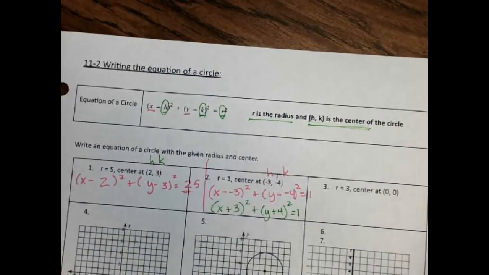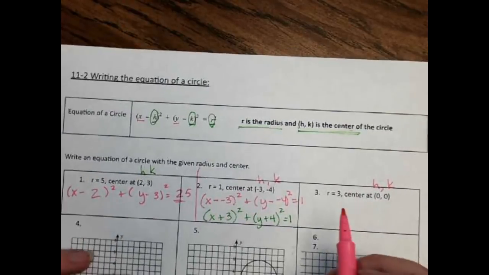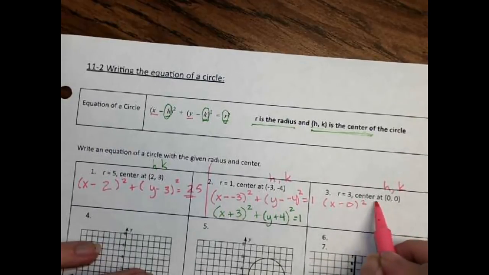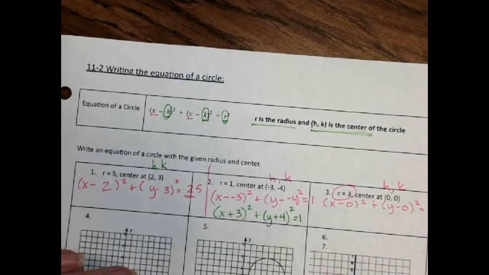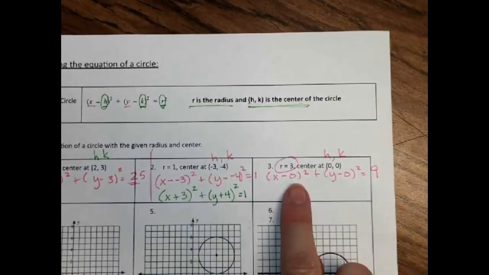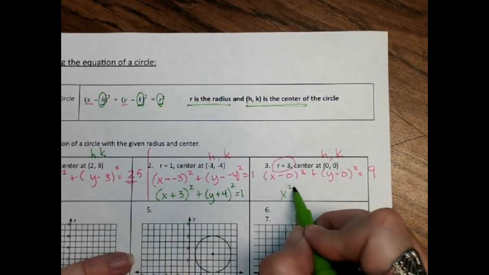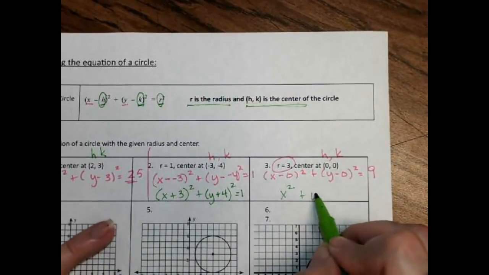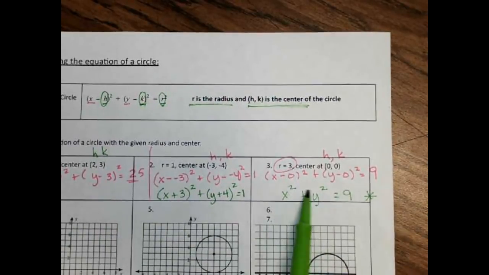Okay, and finally we have this one, where the h and k are both at 0. So when I write this down, we'd have x minus 0 squared plus y minus 0 squared equals, r squared would be 9. But I don't want you to leave it like this. We would never leave it like this, because x minus 0 is just x. So I want you to rewrite it like this. And y minus 0 is y squared. So on this one, I do want you to write it like this part here.